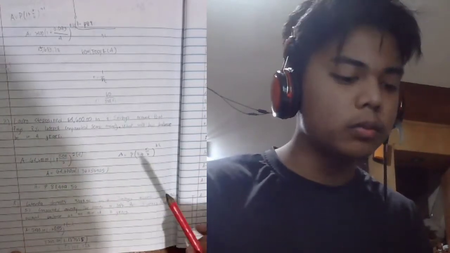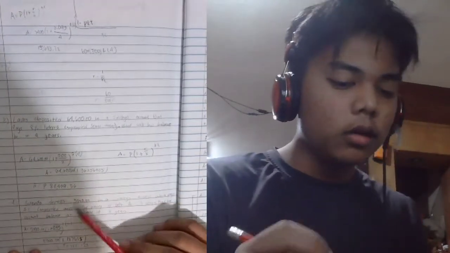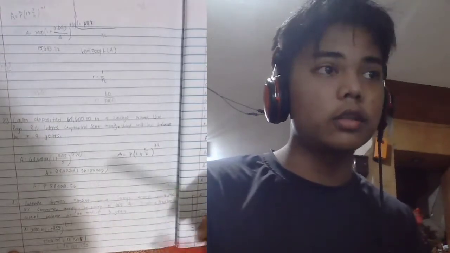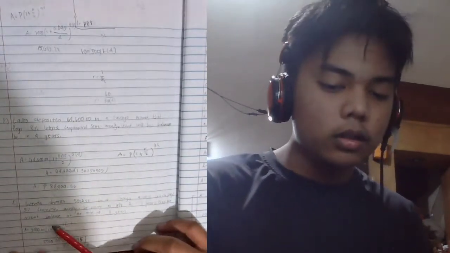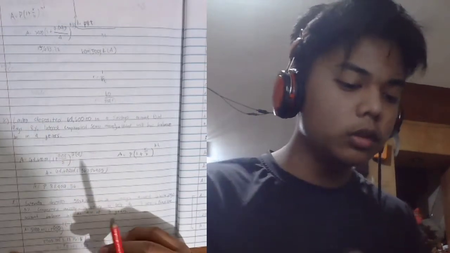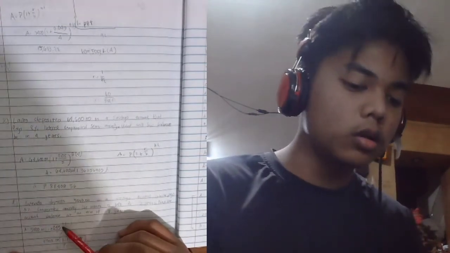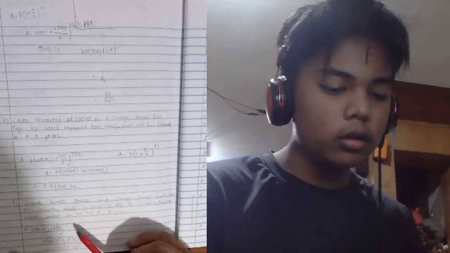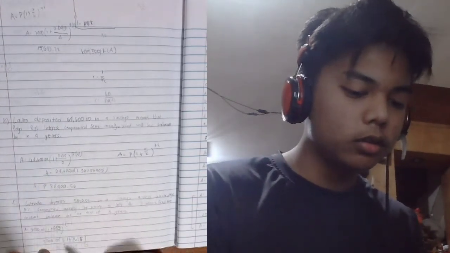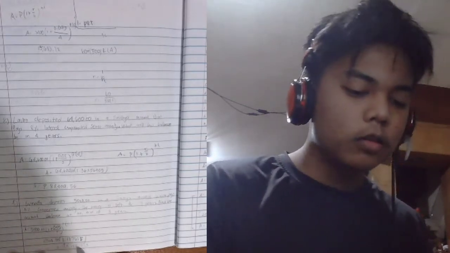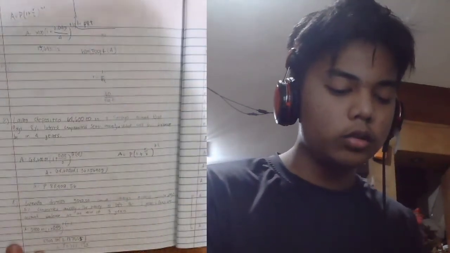For number 9, Glenda deposits 5,000. That will be our principal, which is 5,000. And of course, for 5%, you have to convert it again to decimal, which means 0.05. And it says here, annually. Annually means it will be 1. So 1 here and 3, which is time. After solving these, we will multiply our answer with 5,000 and we'll get our final answer, which is 5,788 and 125 cents.